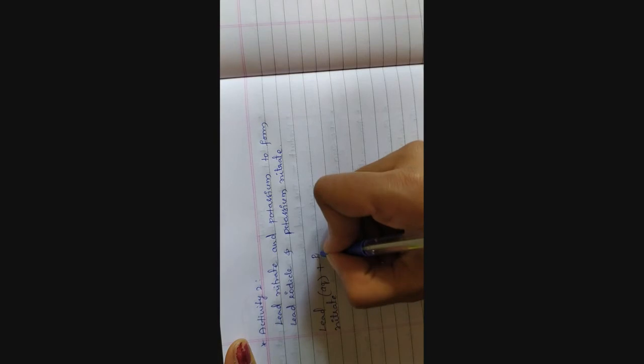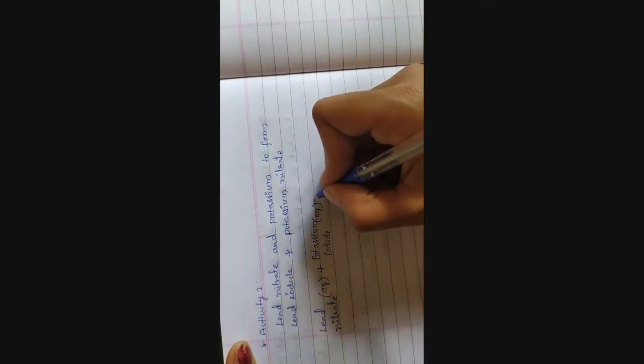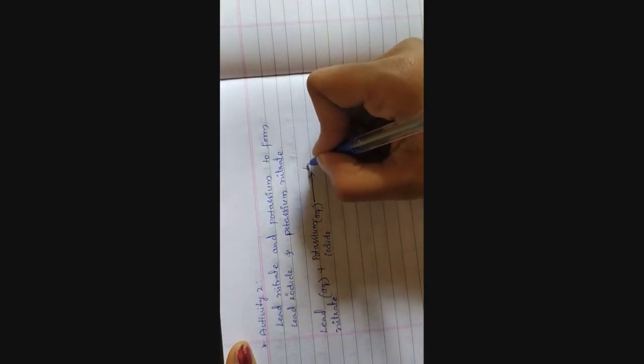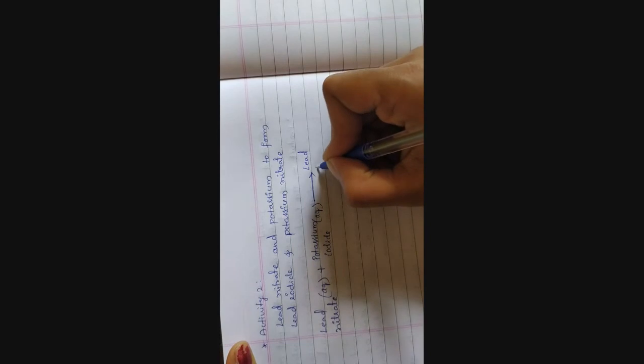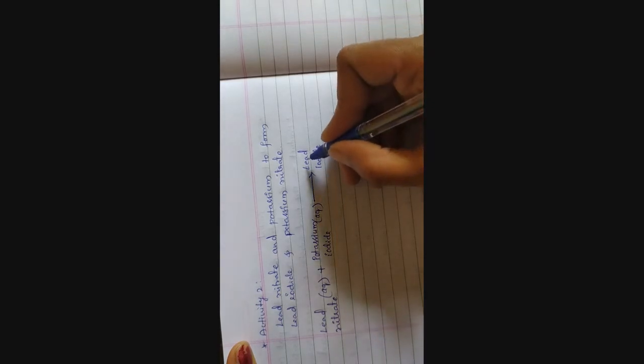It reacts with potassium iodide, again in aqueous state. On reaction they form lead iodide. While performing the activity I said that a yellow precipitate of lead iodide is formed.